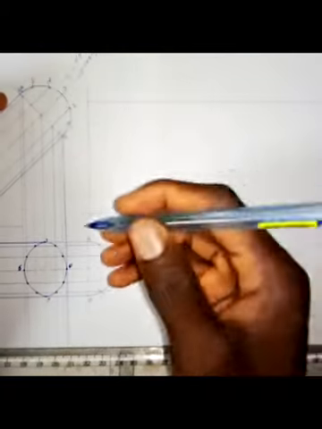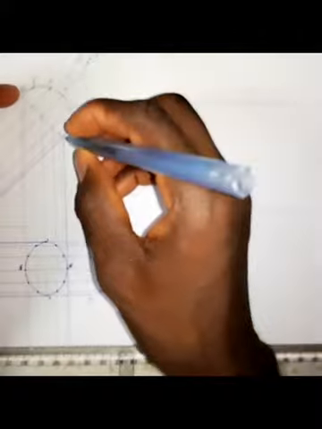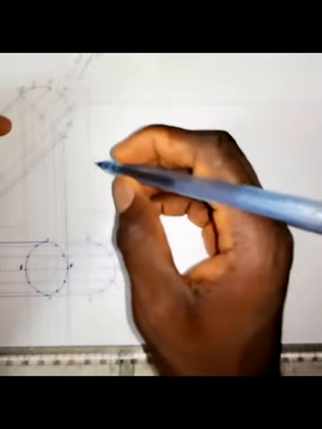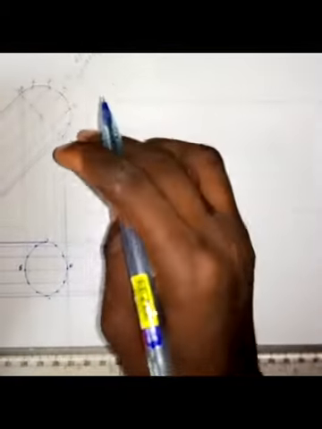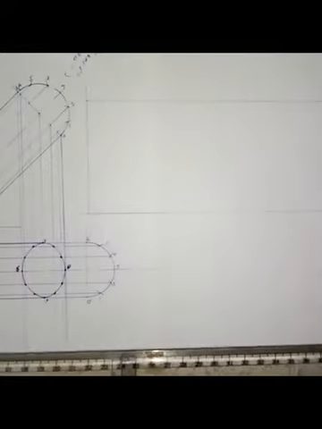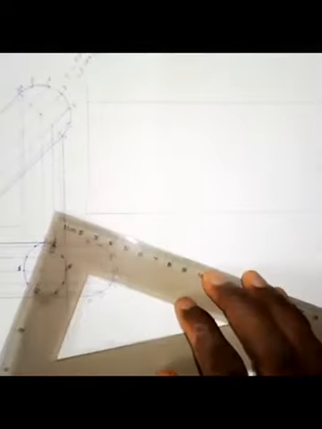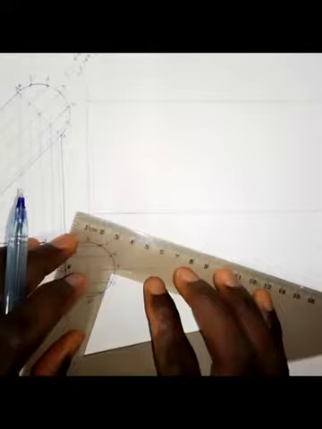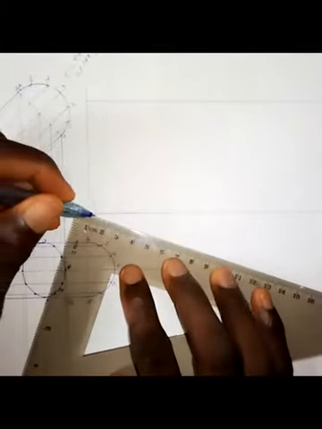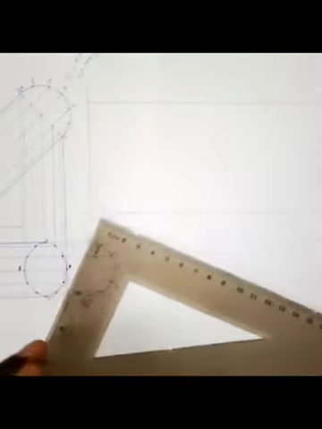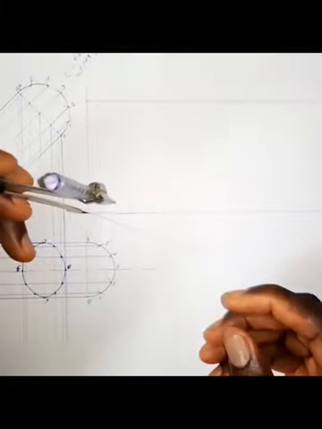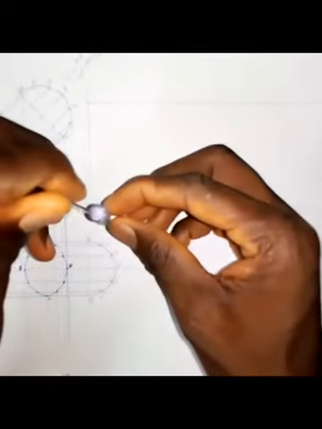So I can call this 0 and this is 6. Okay, let me come back to that. So I'm going to divide this into 12 equal parts. I will draw an inclined line here, and then I will take my compass and make 12 arcs on this line.